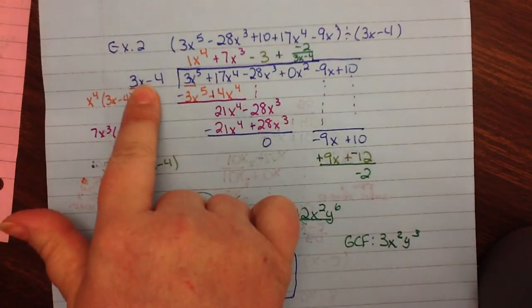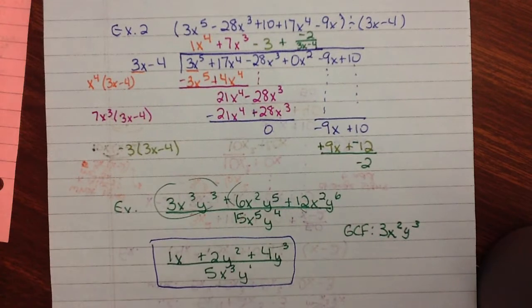So now you've seen dividing by a binomial and dividing by a monomial.